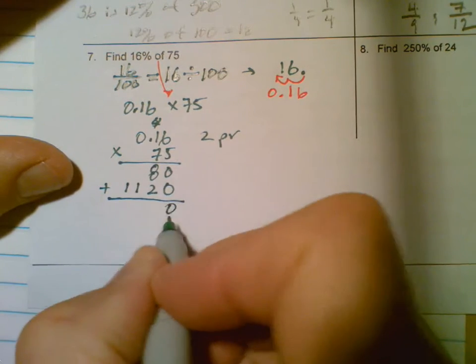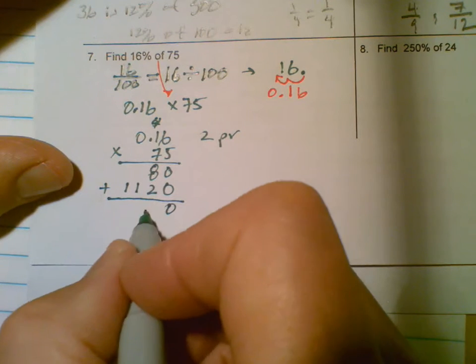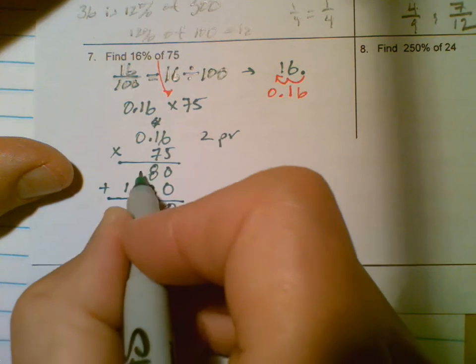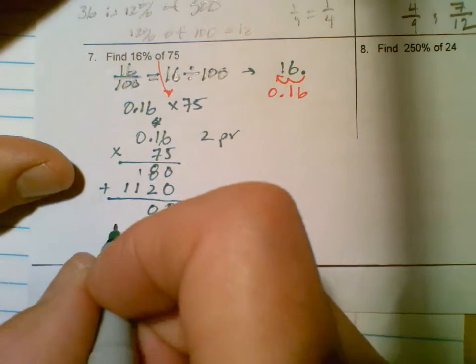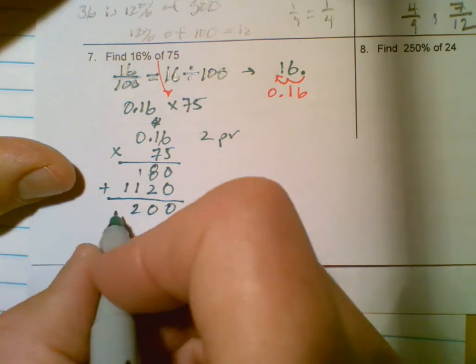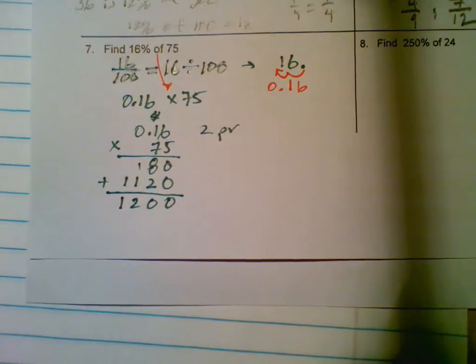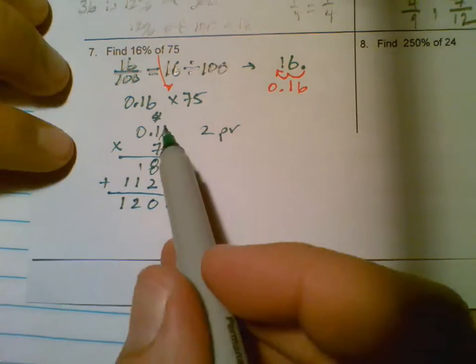I have 0. 8 and 2, 8 plus 2 is 10. I have to carry the 1. 1 and 1 is 2. And 1. So here's my, this is the answer to 16 times 75.